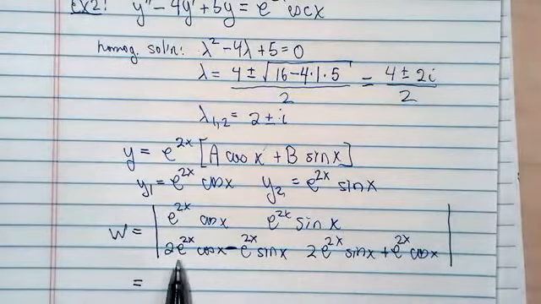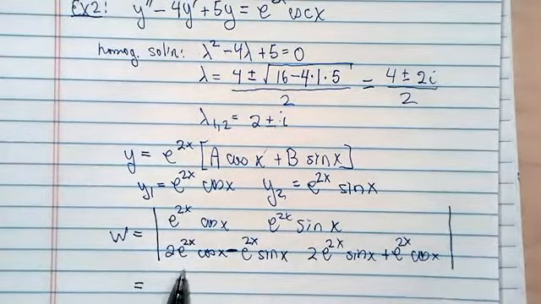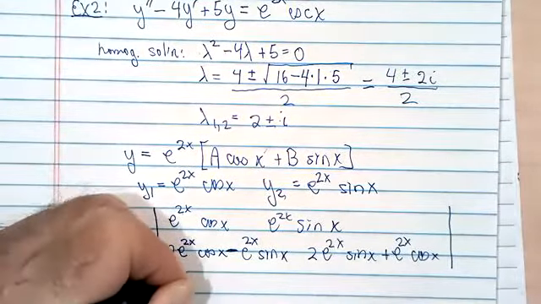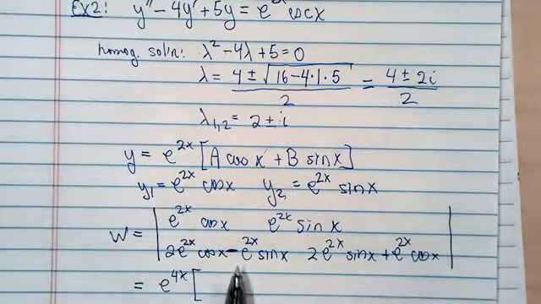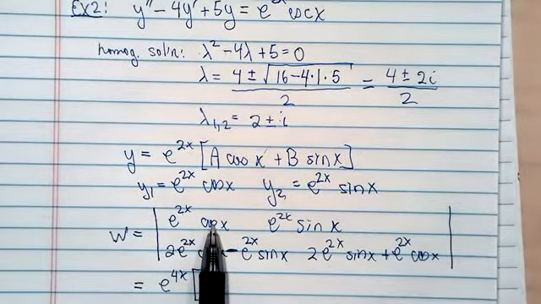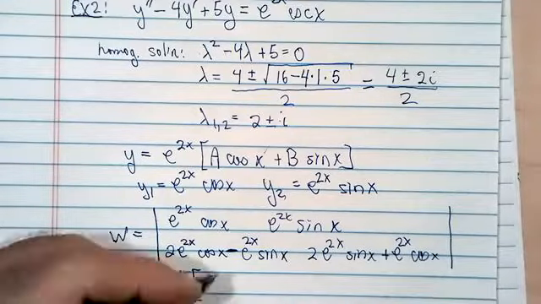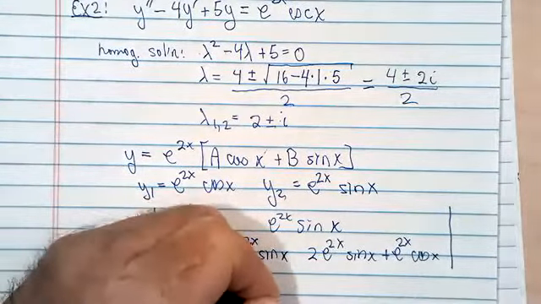Okay, notice every single thing has got a factor of e to the 2x. And when you take the product down this diagonal or that one, you get a pair of those. So e to the 4x multiplies every single term. We could just peel that off and check and see what we've got. Okay, we will have 2 sine x cosine x, which sounds familiar.